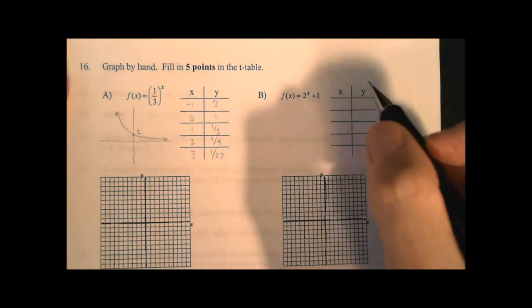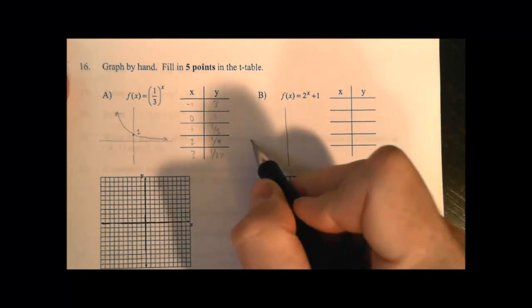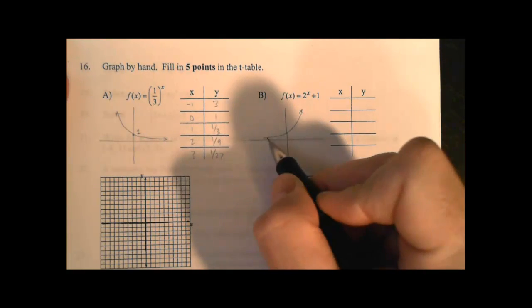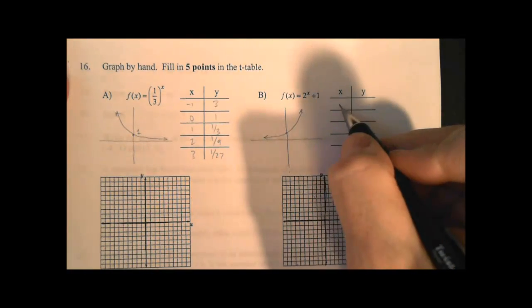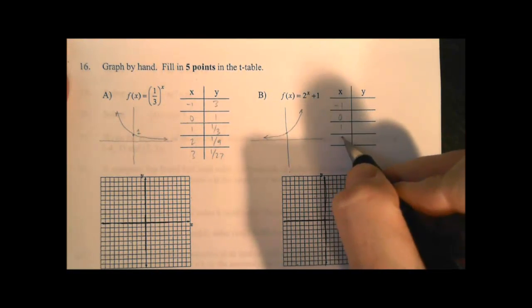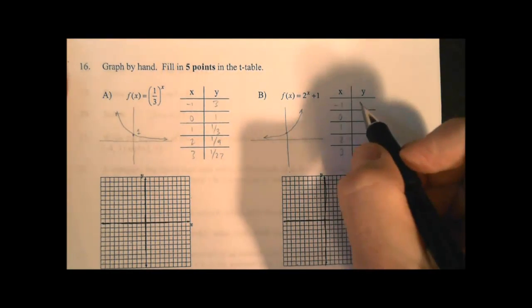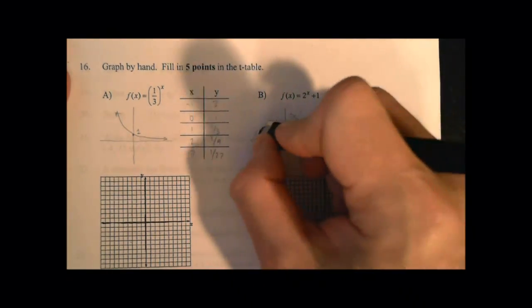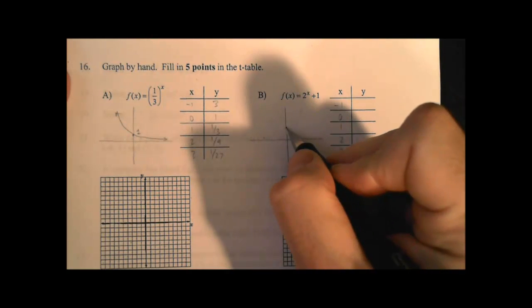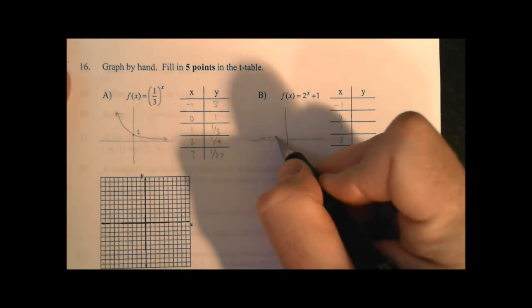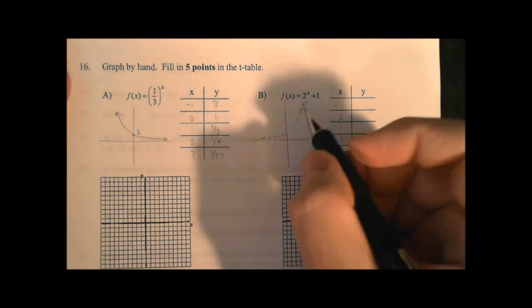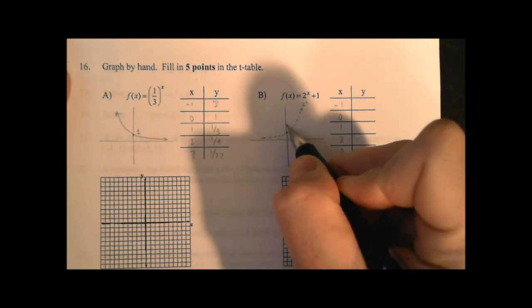Over here, this one's exponentially increasing. Something like that. And I could pick negative 1, 0, 1, 2, 3. This one has been shifted up by 1 unit. I've got that plus 1. Here's what 2 to the x looks like. That's 2 to the x. It goes through 0, 1.